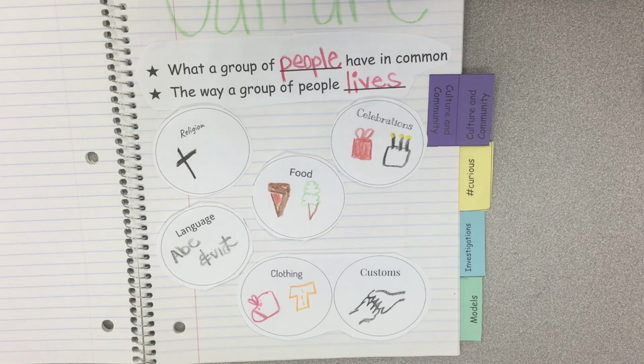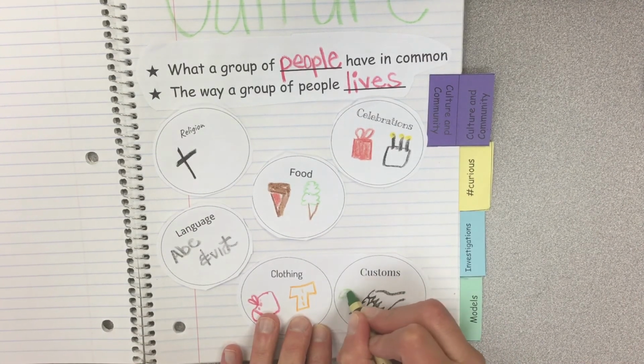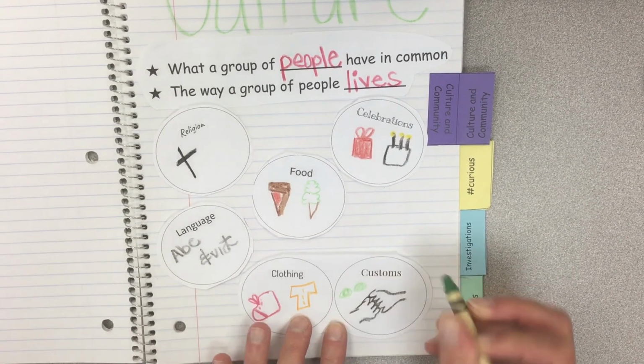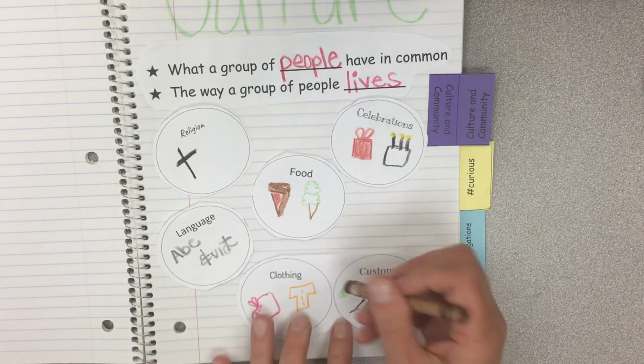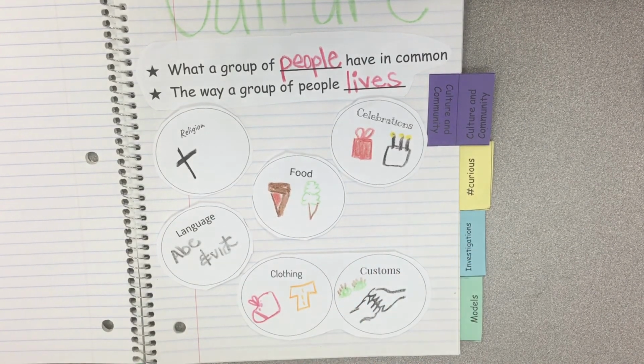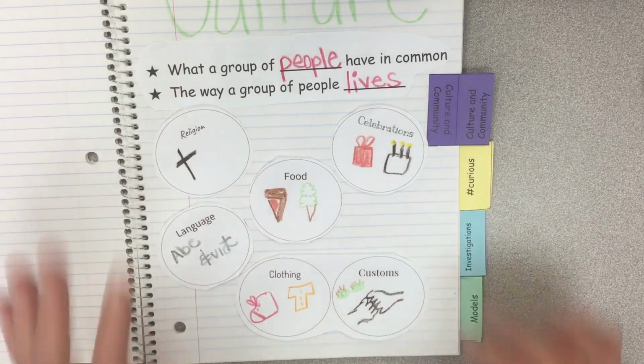In other cultures, they bow when you greet someone. Also, in some people's cultures, it's very common to look people in the eyes when you talk to them. But in other cultures, if you look someone in the eye, that's not you being respectful. So different cultures have different customs.